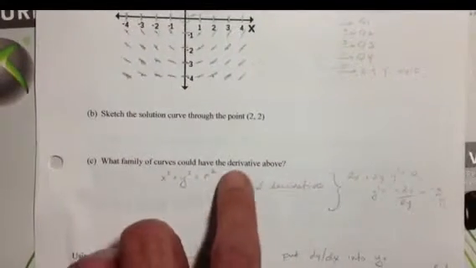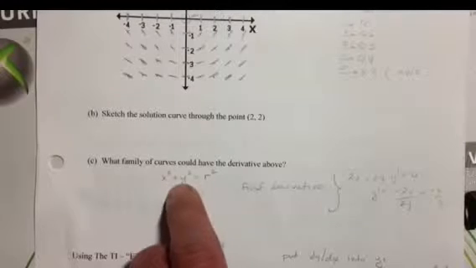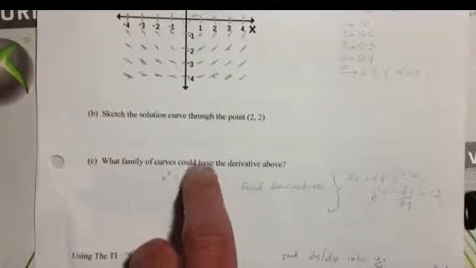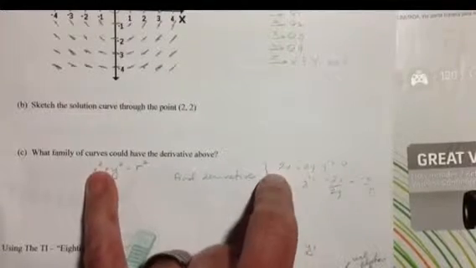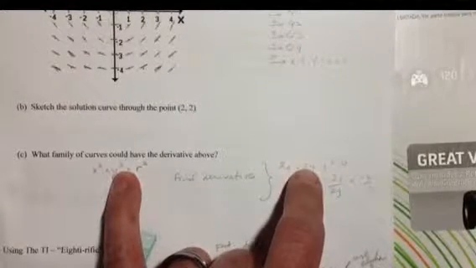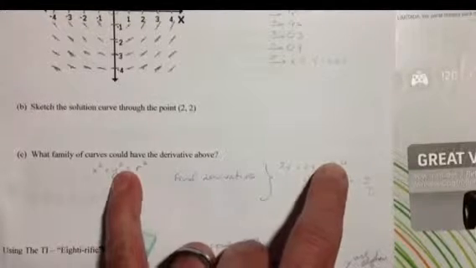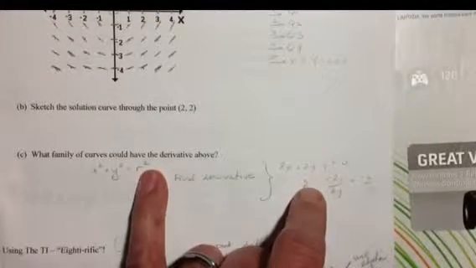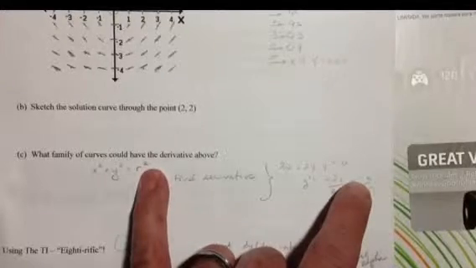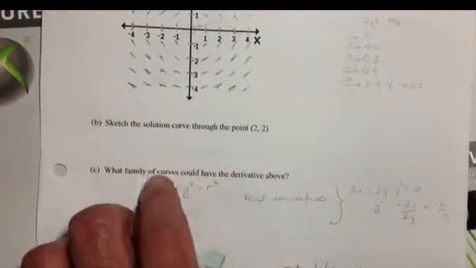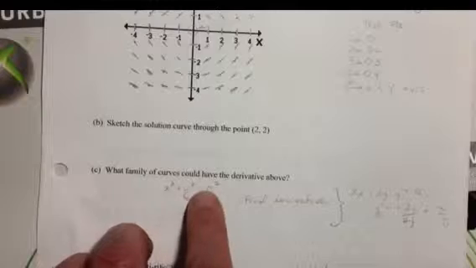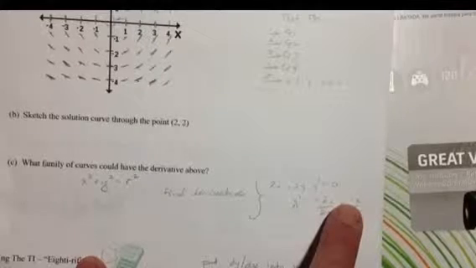So what family of functions could have the derivative above? X squared plus y squared is equal to r squared. This is our general formula for a circle centered at the origin. And if we do find the derivative implicitly, the derivative of x squared is 2x. The derivative of y squared is 2y times y prime. And obviously the derivative of a constant is 0. Solving for y prime, we do get negative x divided by y. So an interesting derivative that we were able to find the family of functions. x squared plus y squared is equal to c, and doing the derivative, we get the stated derivative.